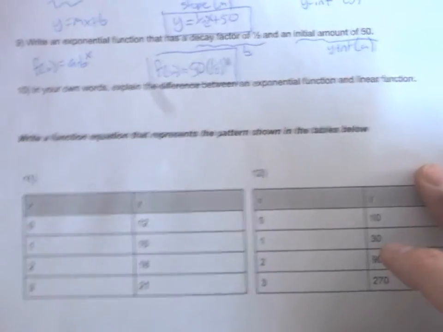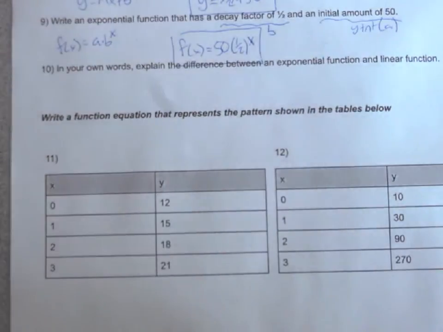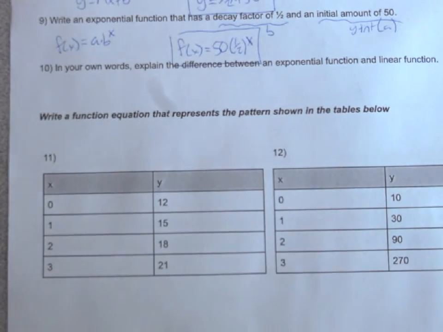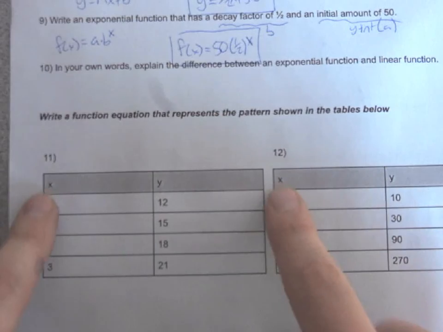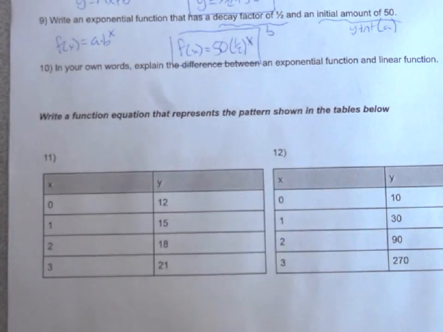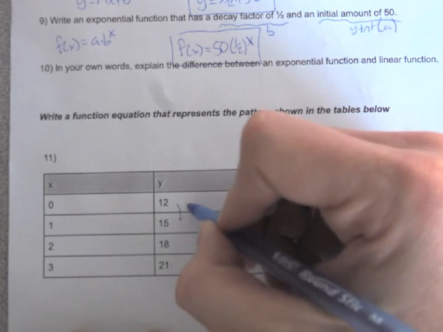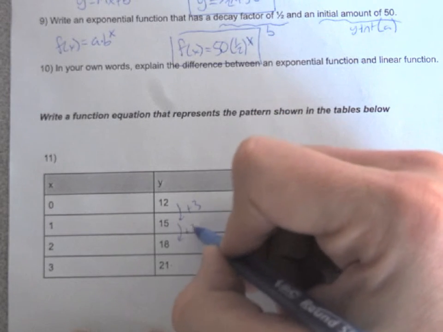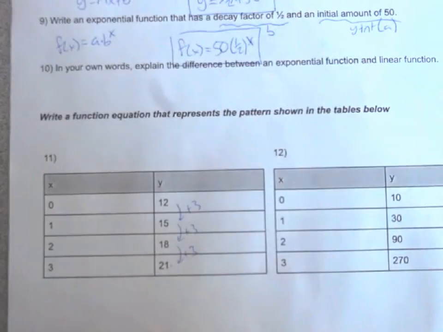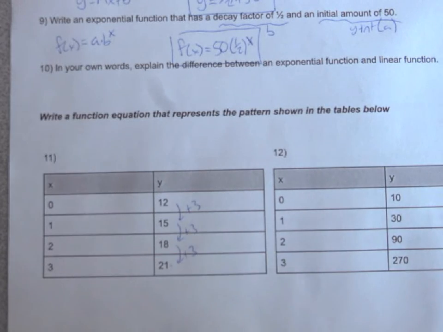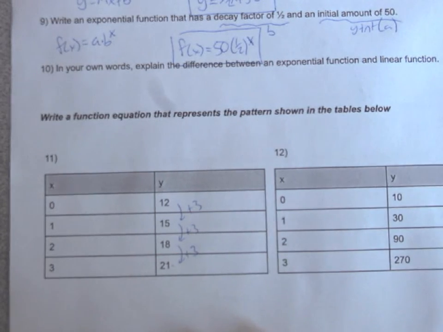Okay, next up, we're going to write a function equation that represents the pattern. The first thing we might want to do is find out if it's linear or exponential. Now in this case, x's go by 1: 0, 1, 2, 3. That's pretty convenient. So let's just look at the y's here. If I'm looking at this pattern, this looks to me like an add pattern. Plus 3, plus 3, plus 3, plus 3. Right? It's the same every single time.